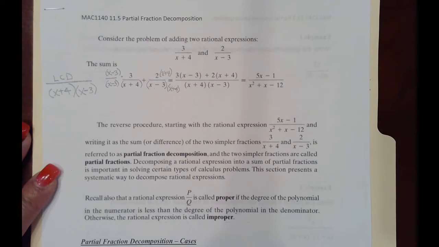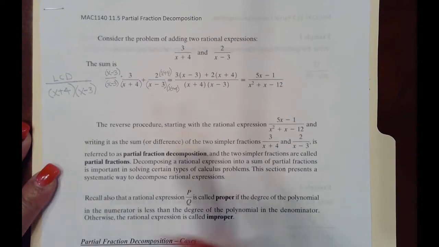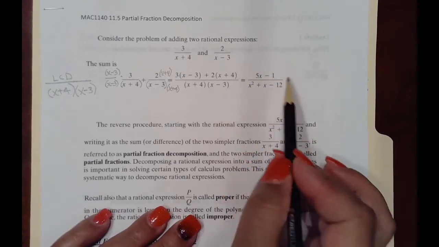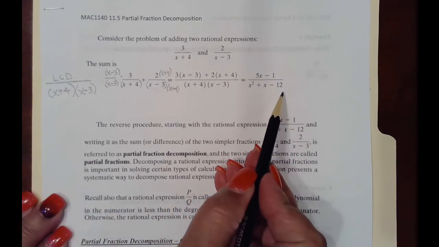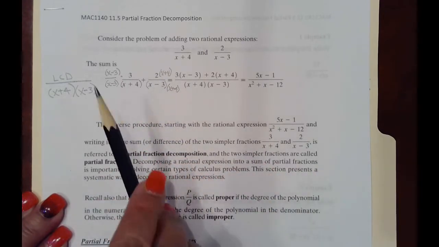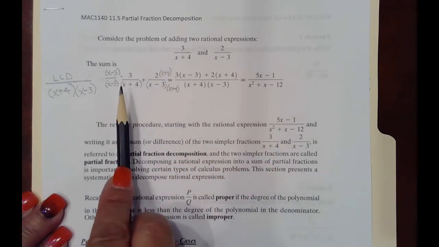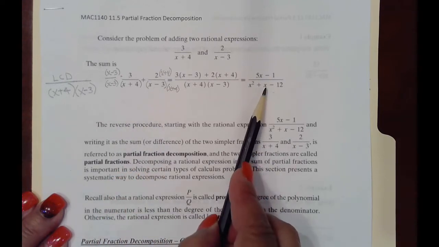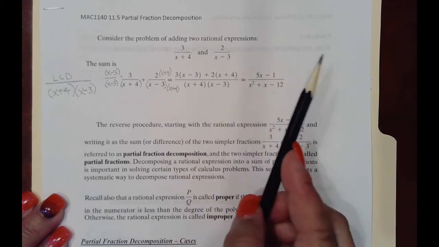What you're actually going to be doing in this section is you're going to be starting with this answer that you're seeing here and taking it in the reverse direction all the way back to what's called the partial fractions. These two partial fractions come from this actual singular fraction.